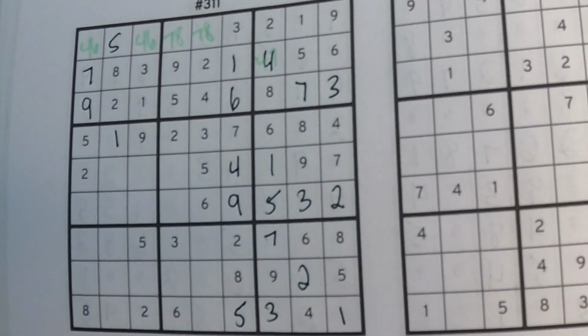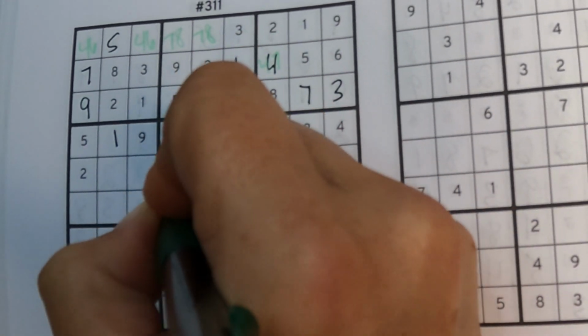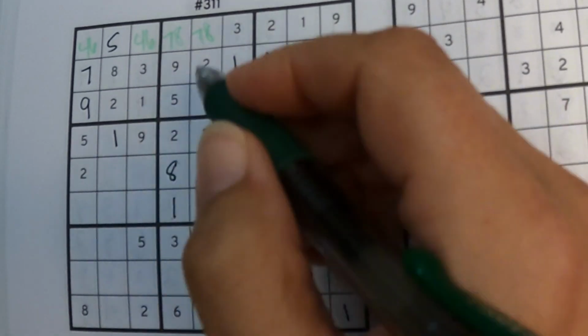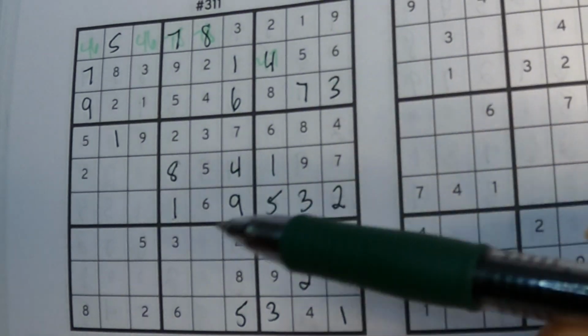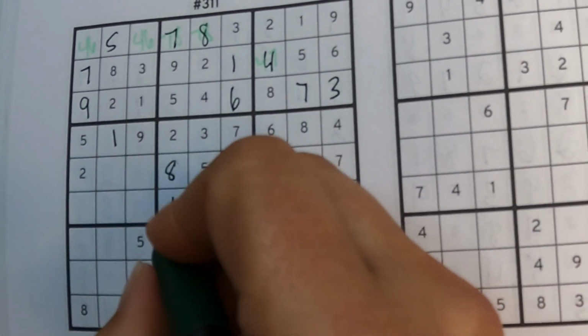For this box now, we're missing 1 and 8. We've got a 1 here, so 8, 1. That 8 makes this our 7, 8. For this column now, we've got 1, 2, 3. We're missing a 4.